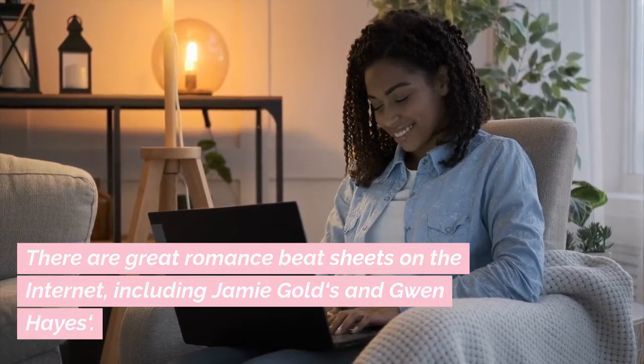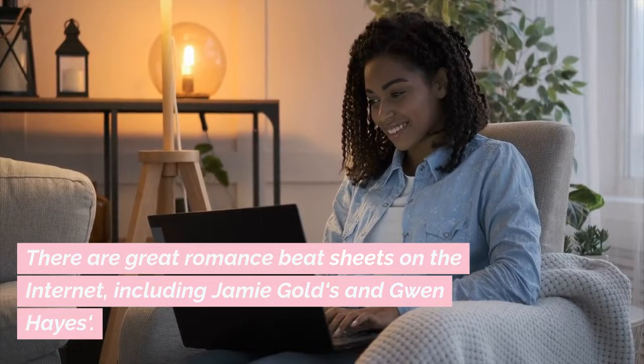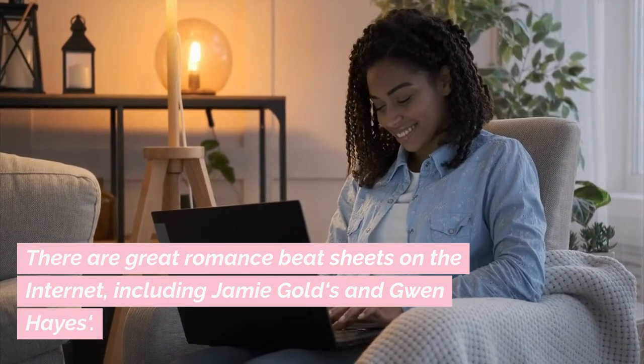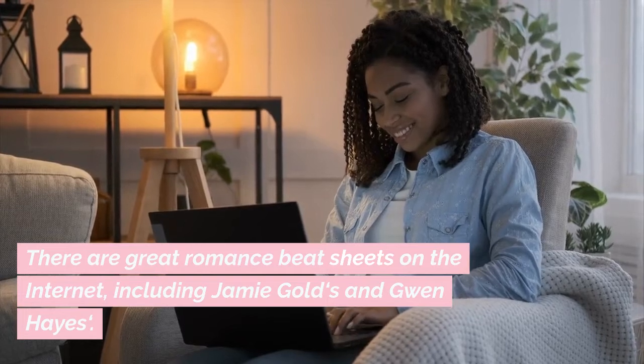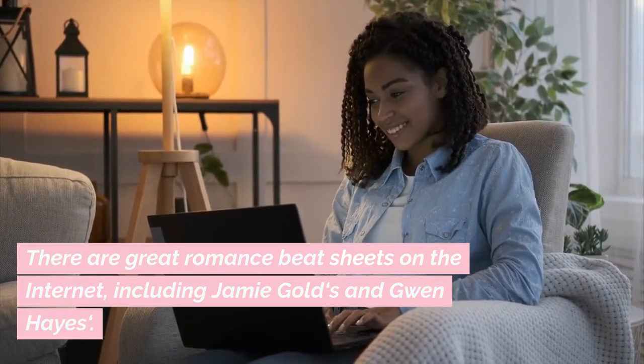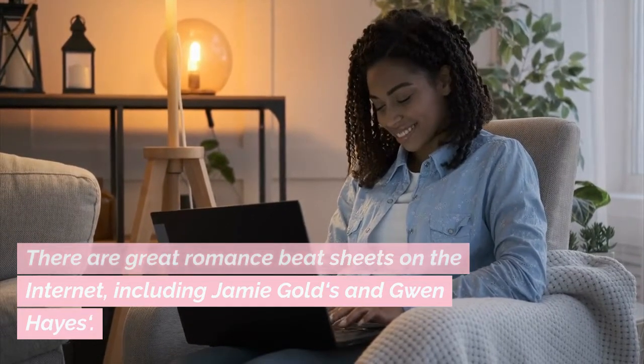Now, when it comes to plot beat sheets, there are so many of them. We've got the 3-act structure. We've got the hero's journey. We've got Save the Cat. When it comes to romance, there's a couple really good ones as well, including Jamie Gold's and Gwen Hayes's Romancing the Beat. And I'll have links for more information about those in the description below.